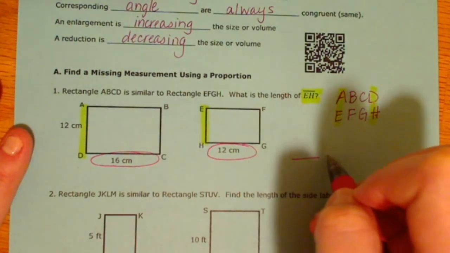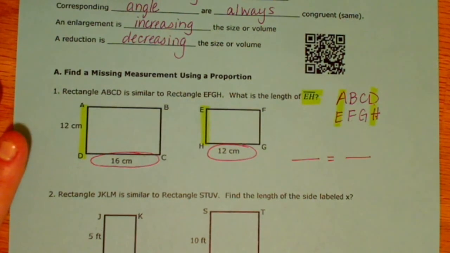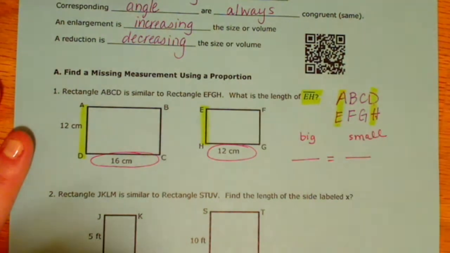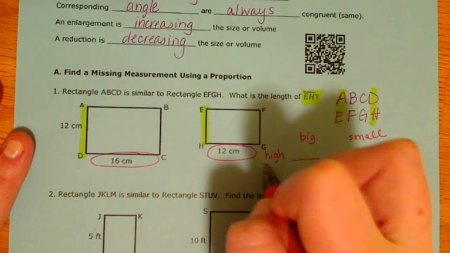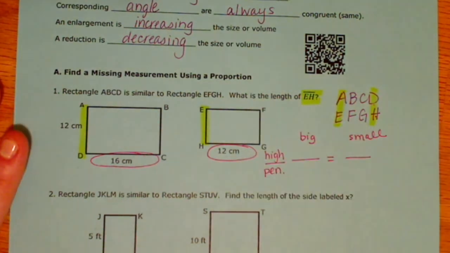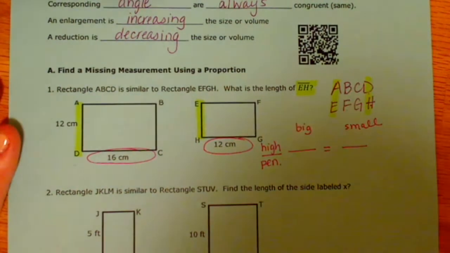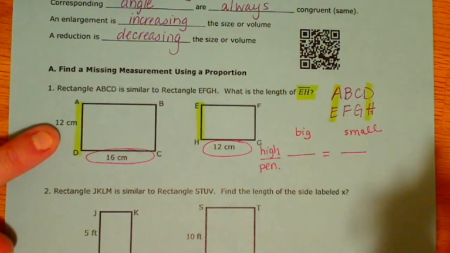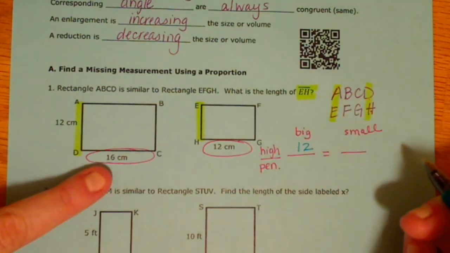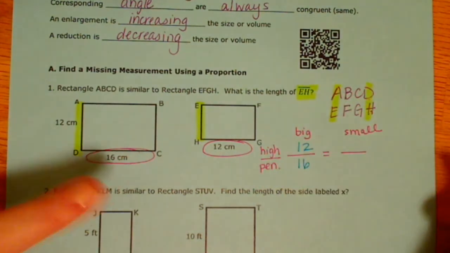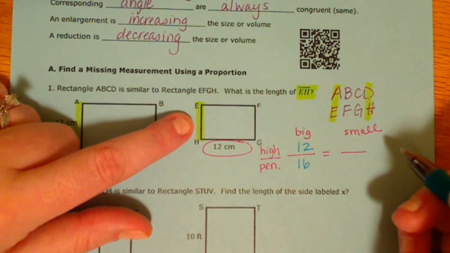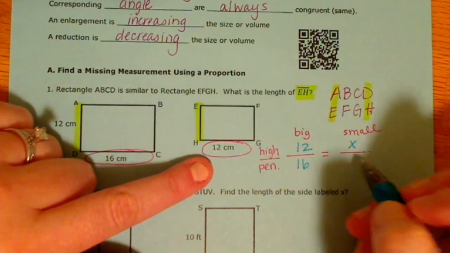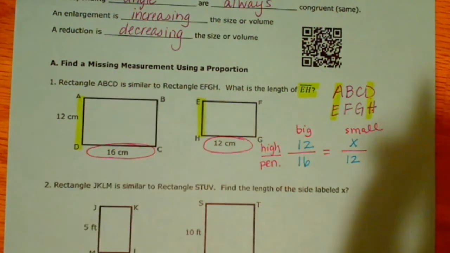So we're going to set up a proportion to solve this like the instructions say. And in this problem, you are comparing a big rectangle to a small rectangle. And then you're going to compare what you highlighted to what you circled with your pen or pencil. So set your proportion up so that you have it ready. Now you're going to go in and substitute your numbers. On the big rectangle, I highlighted 12, so that goes here. I circled 16, so that goes here. And then I go to my small one. On my small rectangle, I highlighted EH. I don't know what it is, so that's where I put X or another variable. But with my pencil or pen, I circled 12. So I have a proportion.